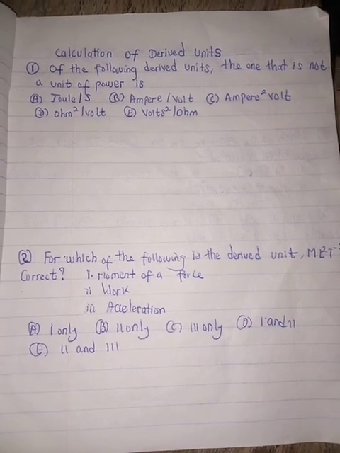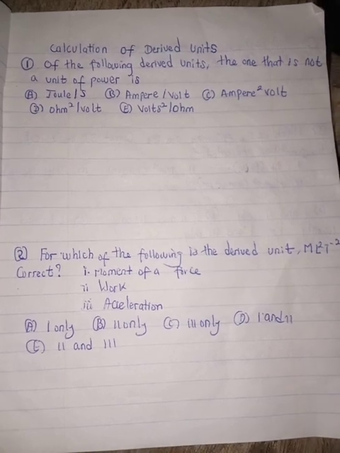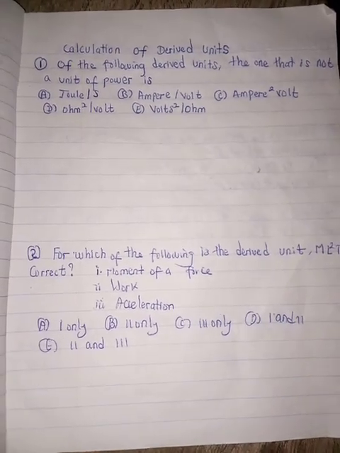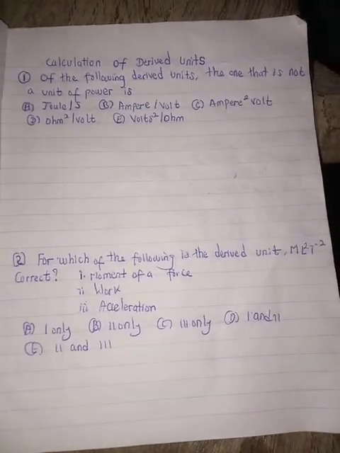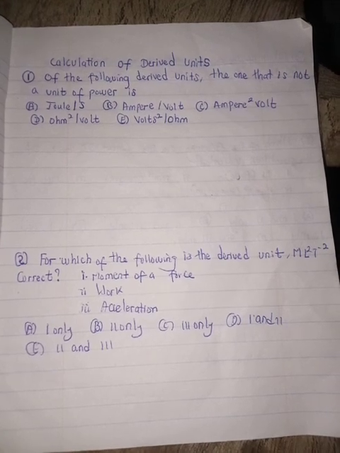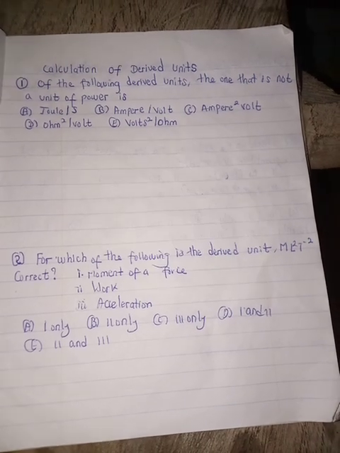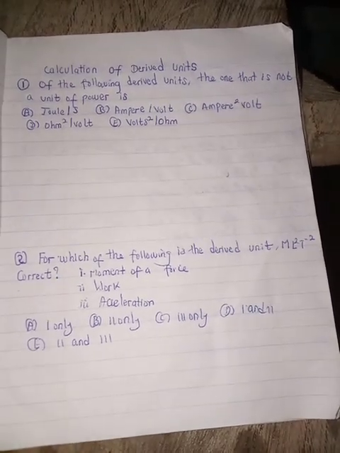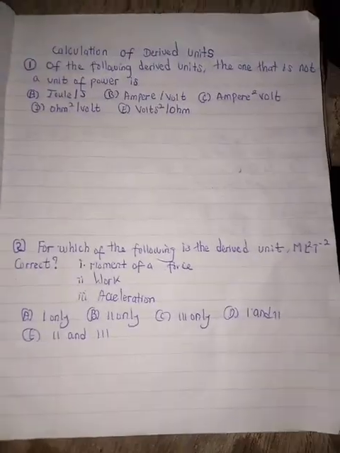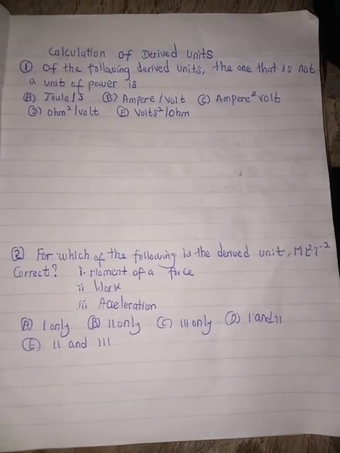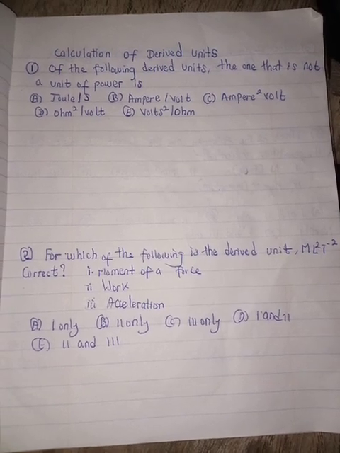Question number one, it says: of the following derived units, the one that is not a unit of power is A. Joule per second, B. Ampere per volt, C. Ampere square ohm, D. Ohm square per volt, E. Volt square per ohm. So pay attention as I solve. Remove your attention from anything else. Just focus on my solving.